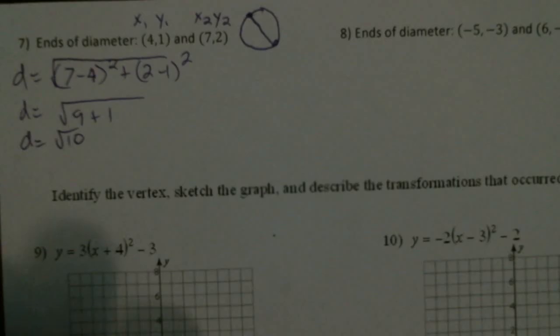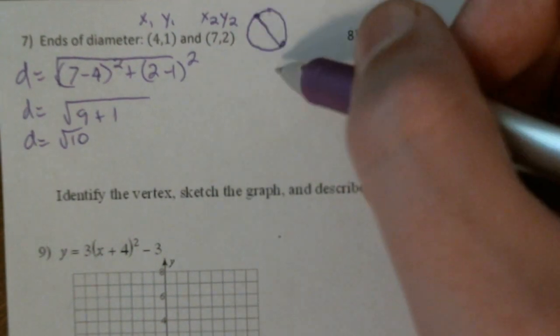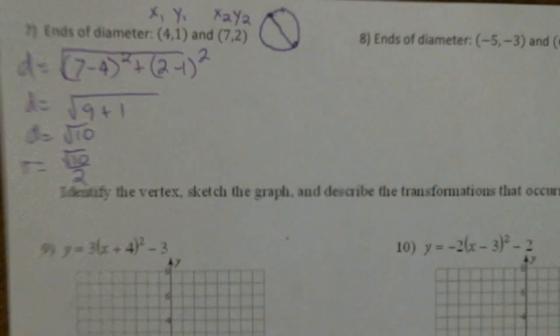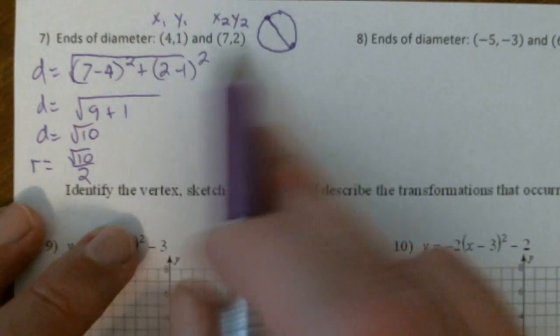But remember, the distance that we just found was the distance of the diameter. So don't make that mistake. So the radius, we got to cut that in half. The radius is the square root of 10 over 2. Again, I'm going to leave that as a radical because we're going to have to square it on the back end anyway. Now, the next thing that I need is the midpoint. I need to find the center.